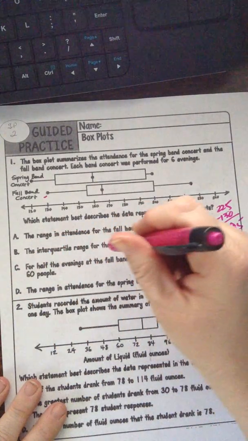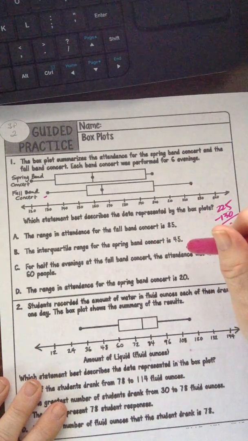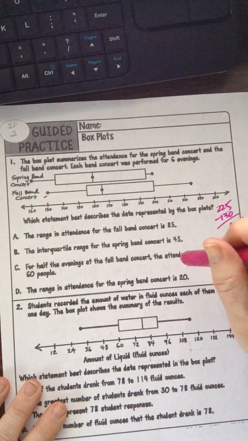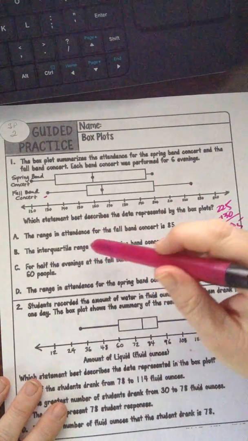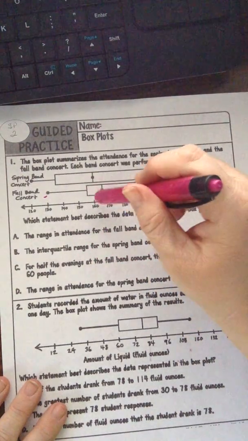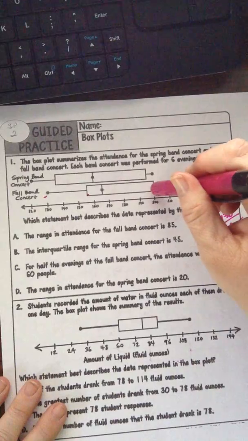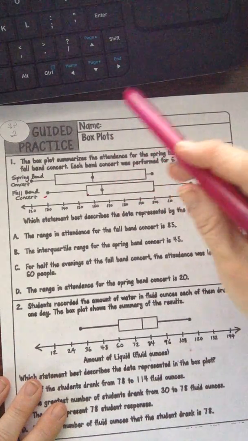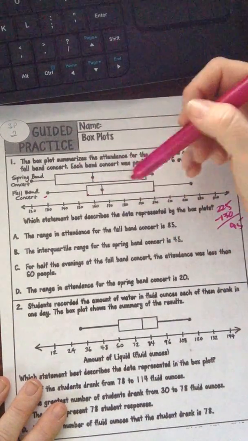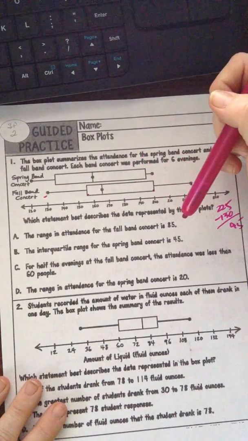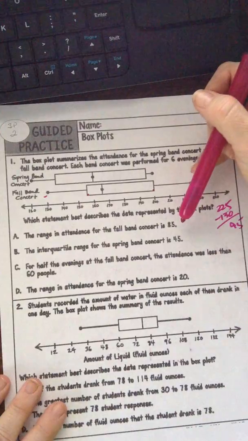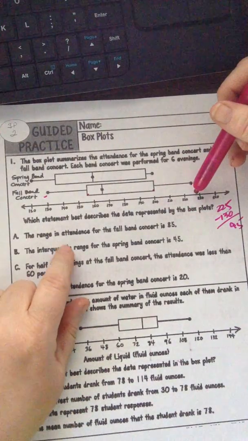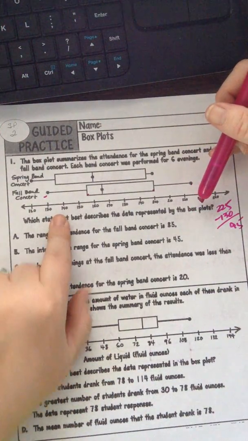Anyway, the interquartile range for the spring band concert is 45. The interquartile range. So from here to here. And that one would be the fall. So we're looking for the spring. Oh, you know what? I used the wrong numbers for the fall band concert, didn't I? I used the spring numbers here. And no, that's the fall. Yeah, that's the fall. There we go.